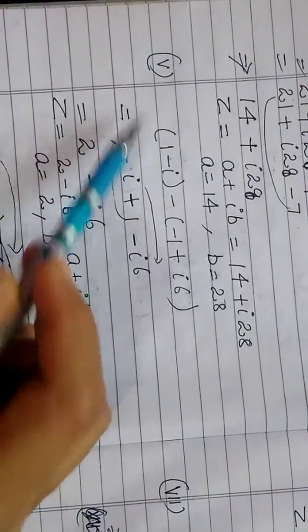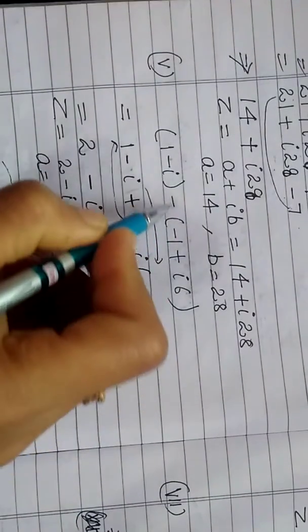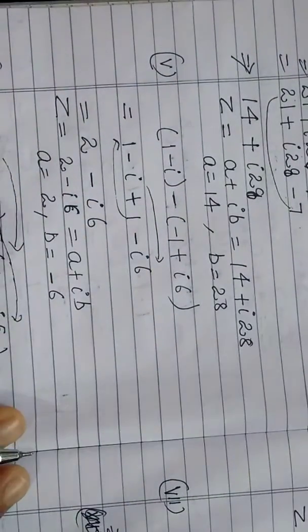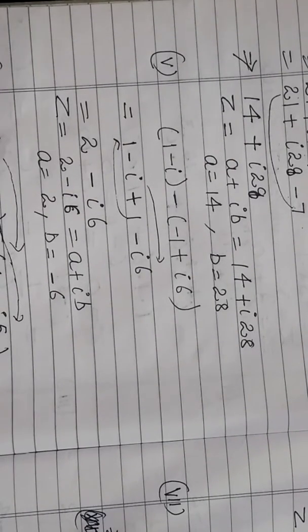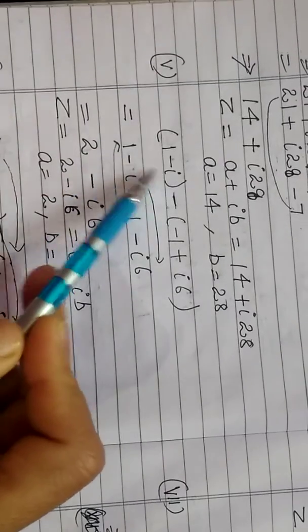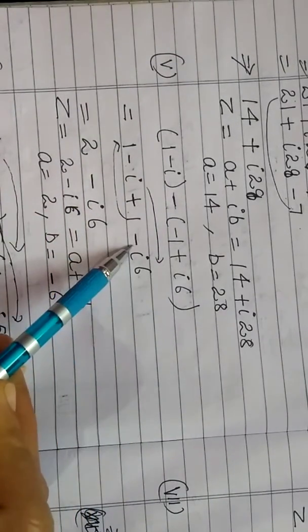In the fifth question, we have two brackets. I have to subtract them. The sign of subtraction is there. So we will simply subtract, but before that we have to open the bracket. If the negative sign is outside the bracket, we will change the inside sign of the terms. So 1, minus iota, minus into minus plus, minus into plus, minus.